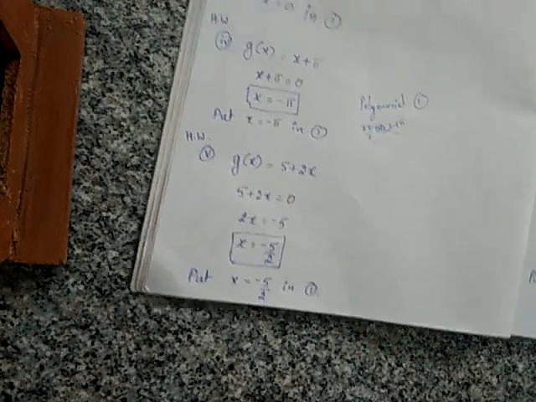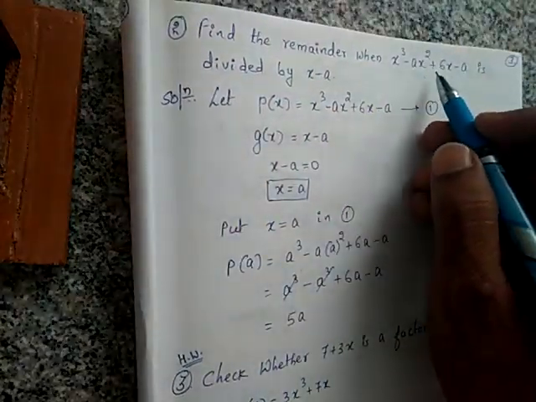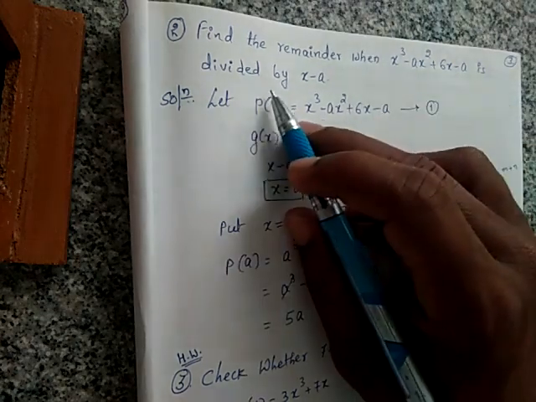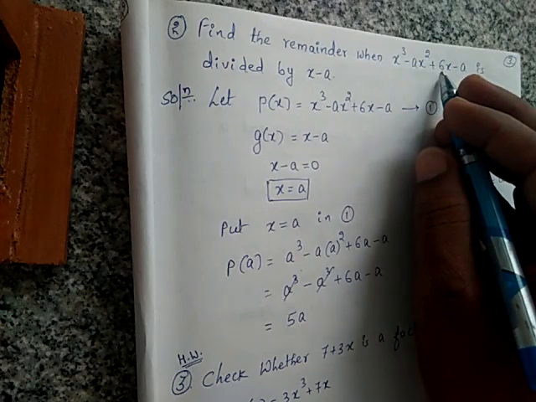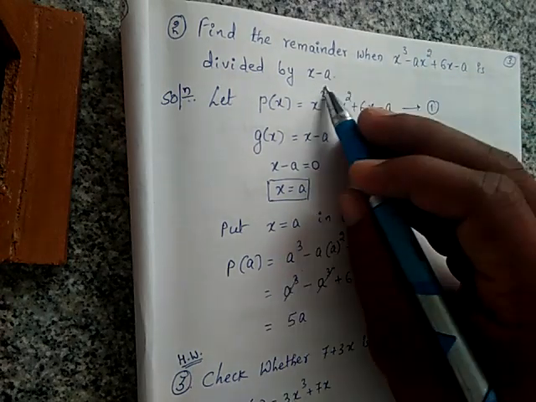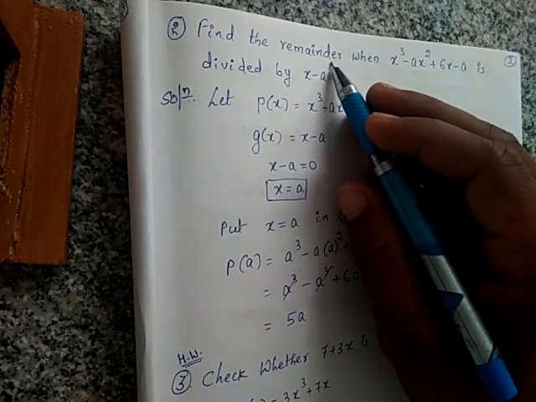Okay. So next in 2.3 exercise, next question number 2, very important. Find the remainder when x cube minus ax square plus 6x minus a is divided by x minus a. Okay, this is the linear polynomial, this is the cubic polynomial. So this cubic polynomial is going to be divided by linear polynomial x minus a, so what is the remainder we need to find here.